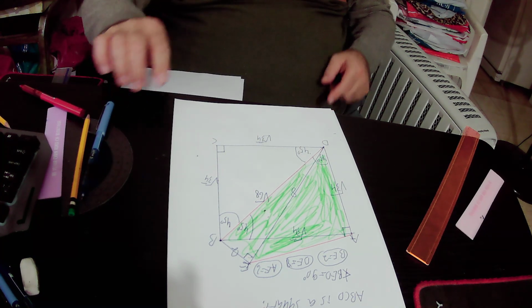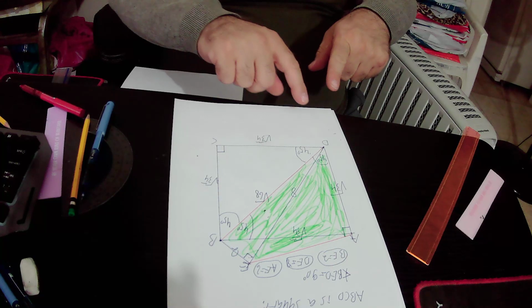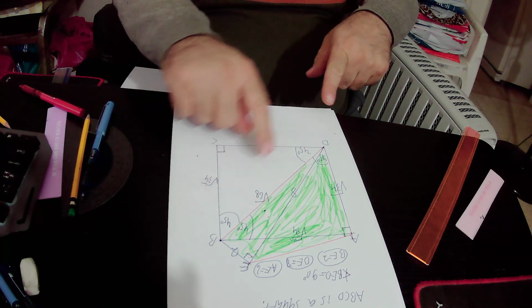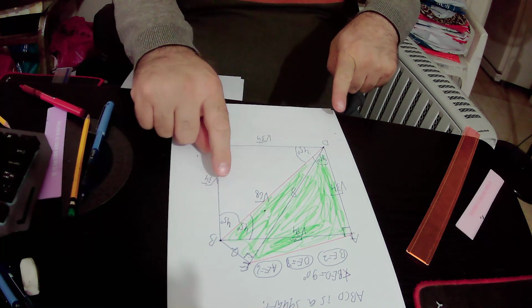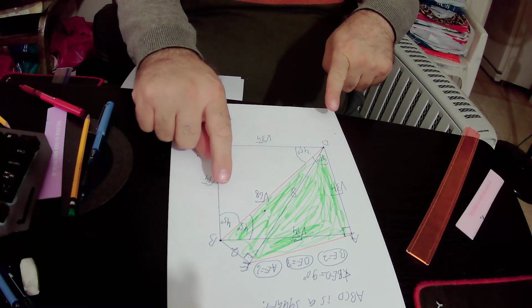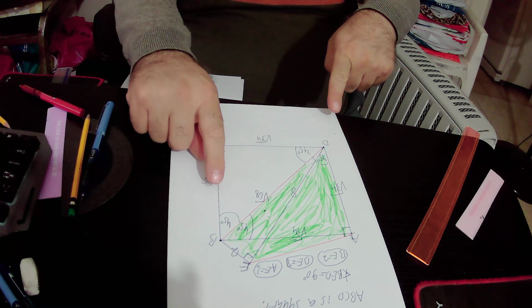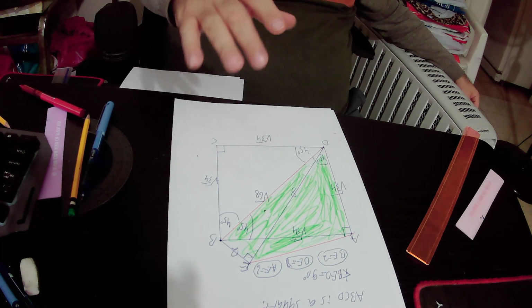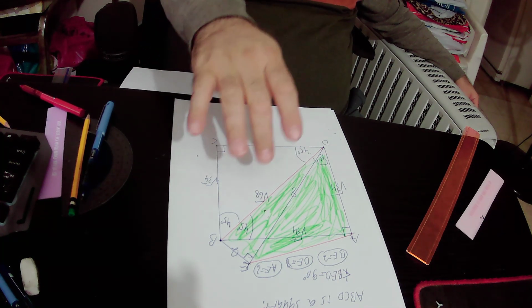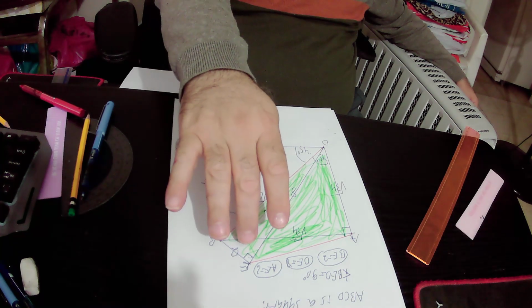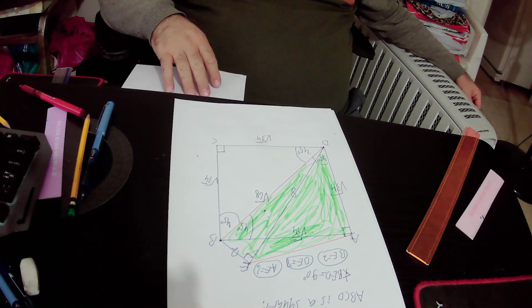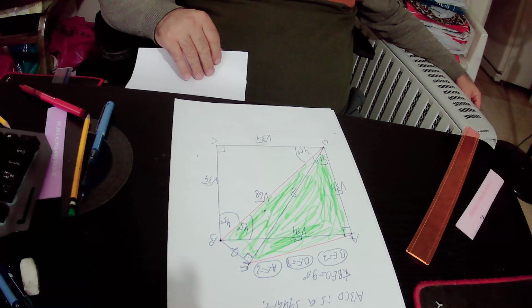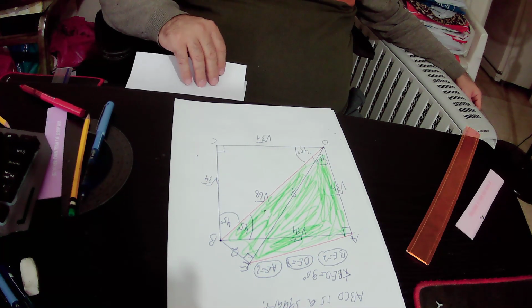So we actually connected together points D and B by a straight line. We created this red line DB. Actually, as you can see from the drawing, triangle DEB is a right triangle because this angle is a right angle. And we can implement the Pythagoras theorem in the right triangle DEB.